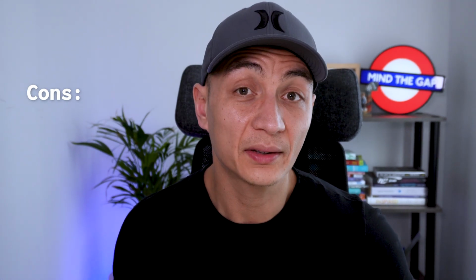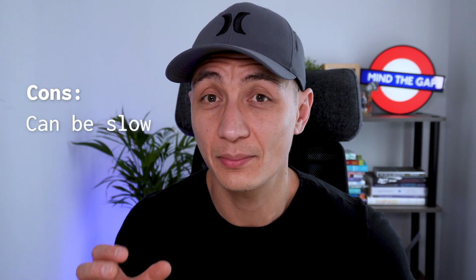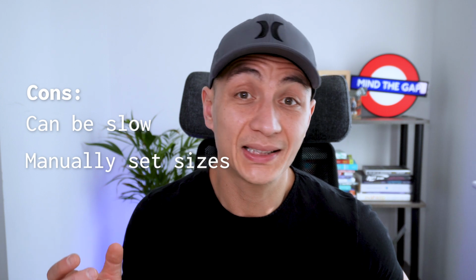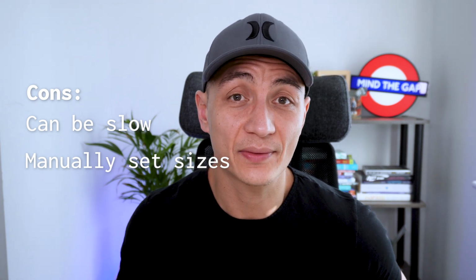There are a couple of cons to the plugin approach. One, it's quite slow. You have to manually choose and add each icon one by one. You'll also have to manually set sizes and variants for each of those icons.